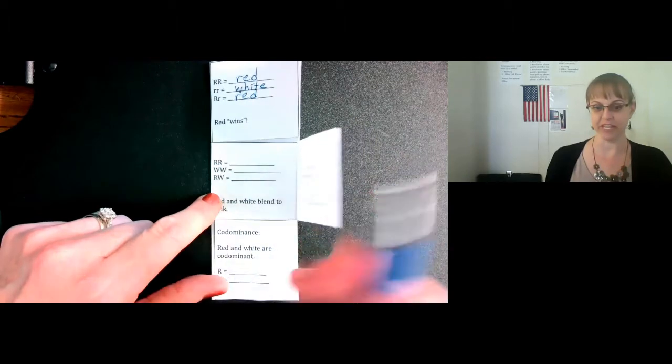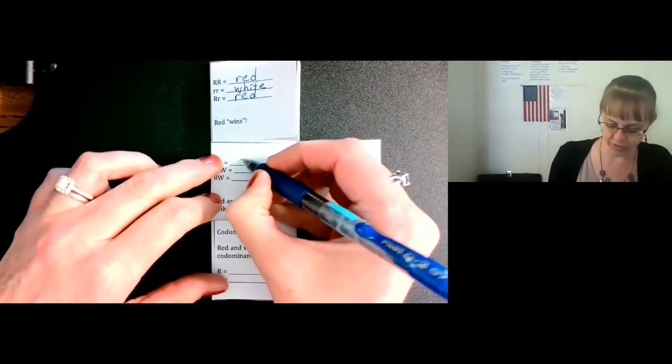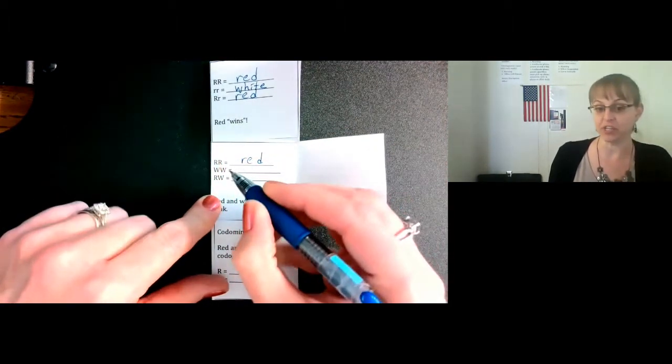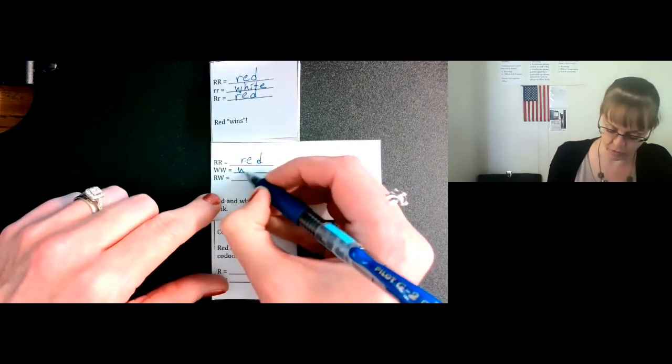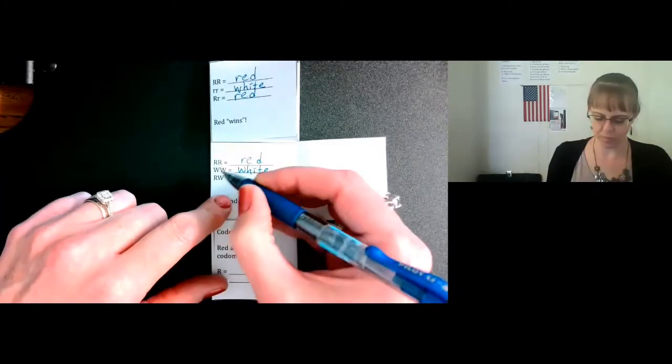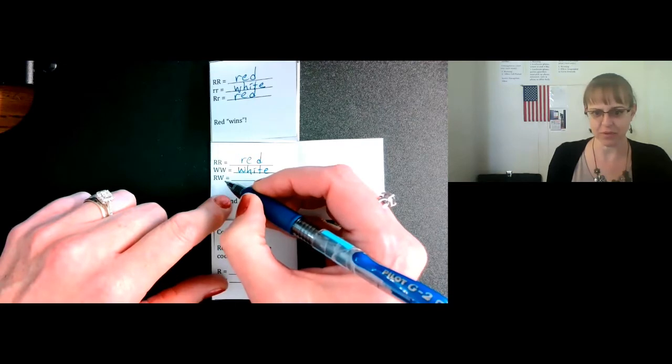Then, if we get 2 capital R's, of course it will be red. If we get 2 capital W's, of course it will be white. But what if we get an R and a W? They're both dominant. What happens?